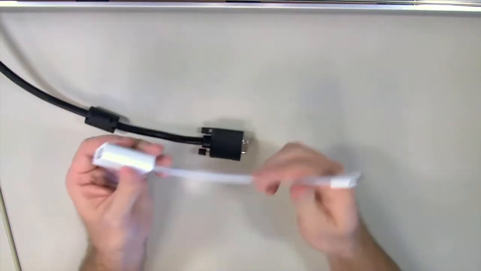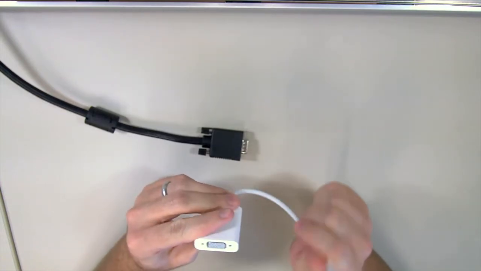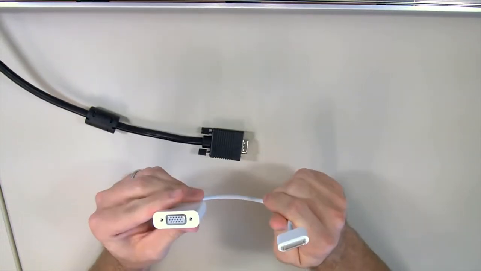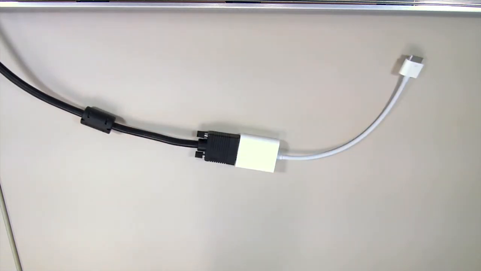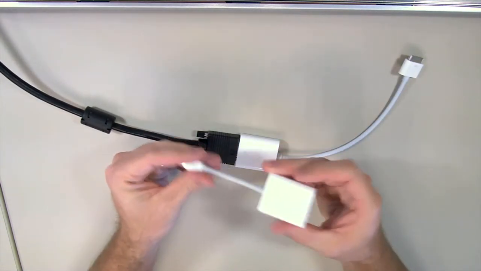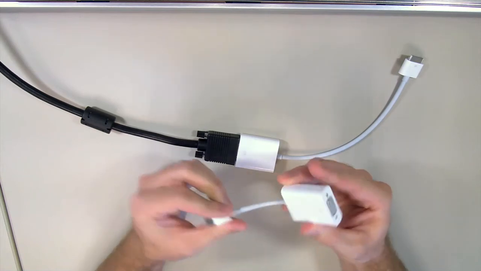To get your iPad connected, all you need is the appropriate connector for your iPad to go out to a VGA port. Or if you're using a PC, it most likely has it built in. For a Mac, you're going to need the display port to VGA adapter.